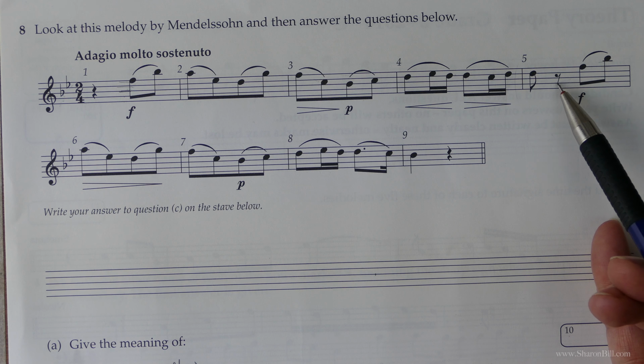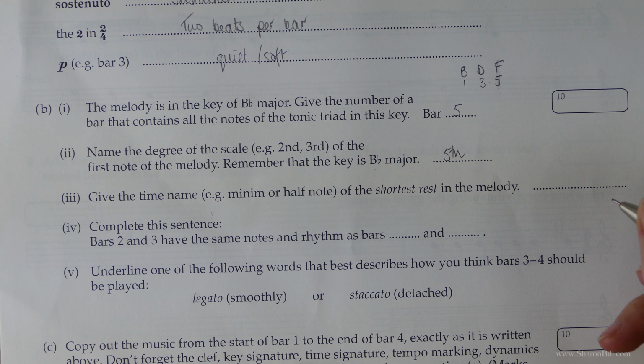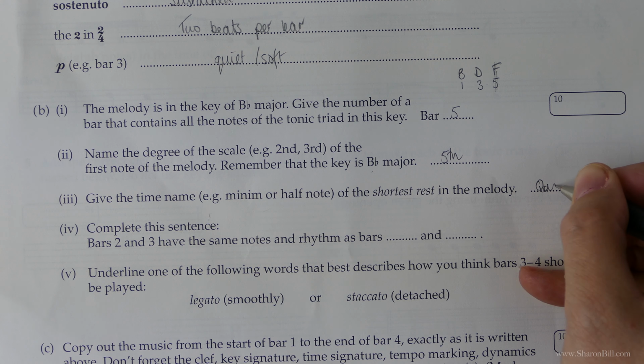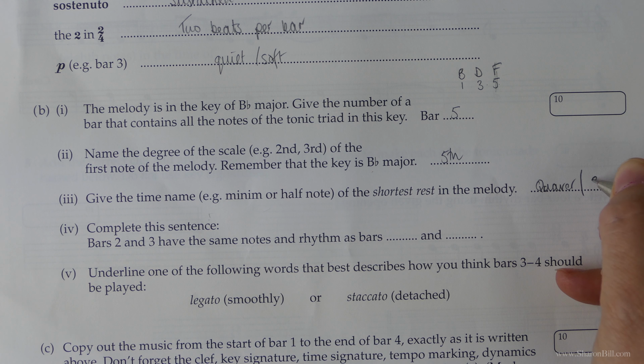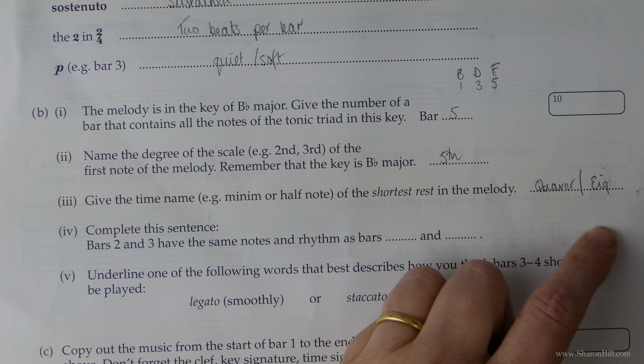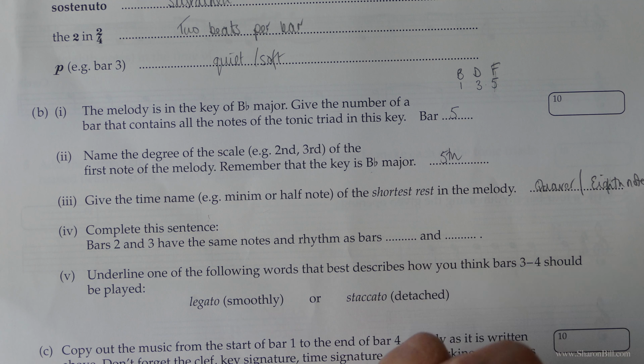That's the shortest here. So that's a quaver rest or an 8th note rest. Either one of those will do, depending which terminology you're used to using. So we'd either say a quaver or 8th. Oh, I always spell that wrong. There's an H there, isn't there? Silly me. G-H-T-H. 8th note, there we go. Either one of those will do.